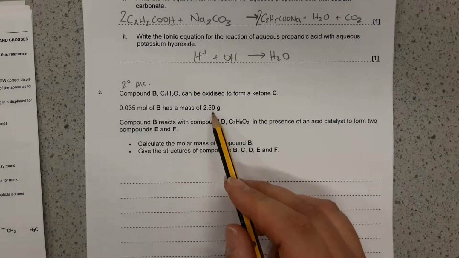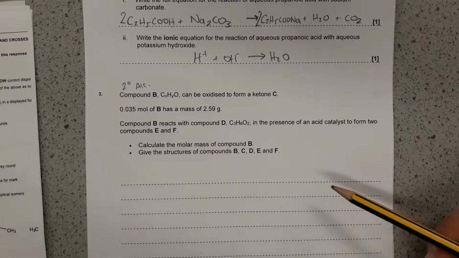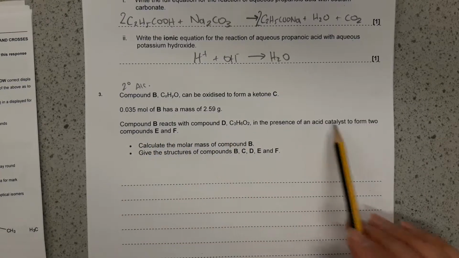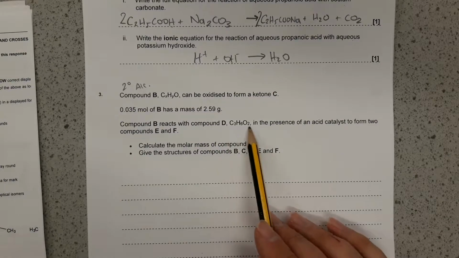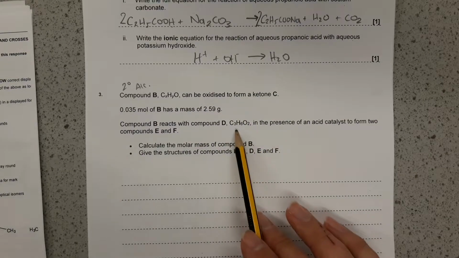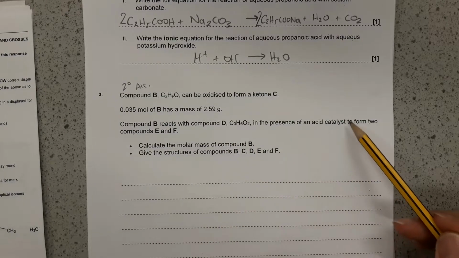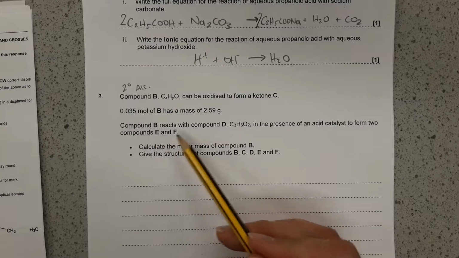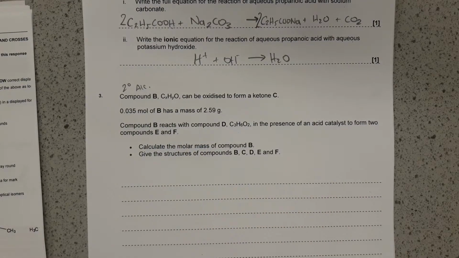And if we work out the molar mass, we've got the basic formula, we can start to deduce what the chemical might look like. Compound B reacts with compound D, C3H6O2, in the presence of an acid catalyst to form two compounds. I can't be sure at this stage, but that's looking very much like it could be a carboxylic acid, and especially in the presence of an acid catalyst, can form two compounds, E and F. E being an ester, F probably therefore being water. So let's work through it and see if we can confirm those things.